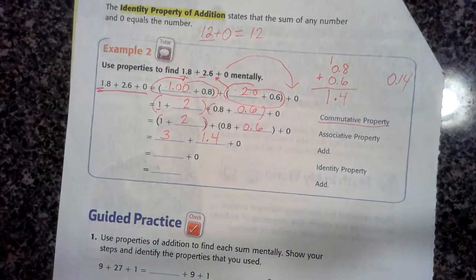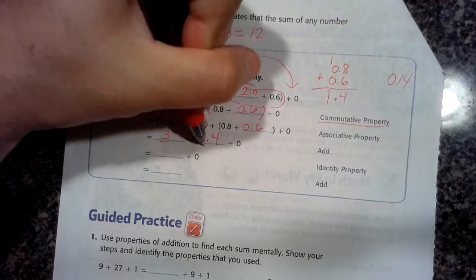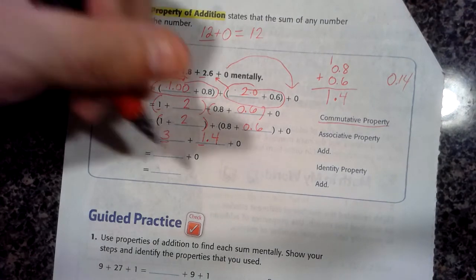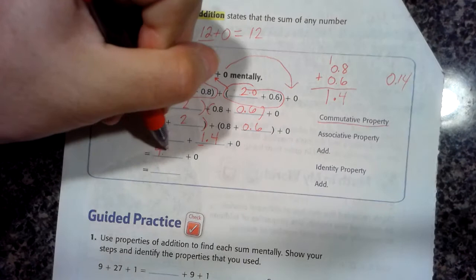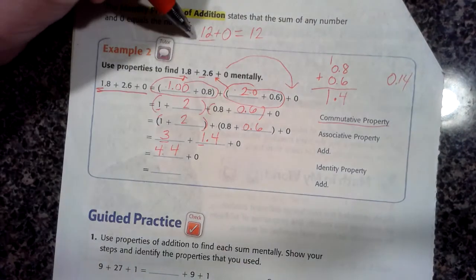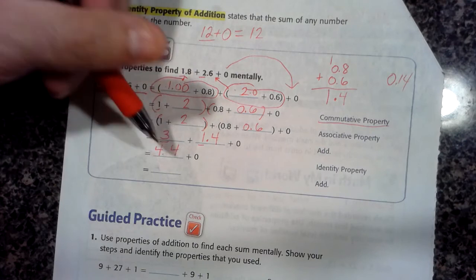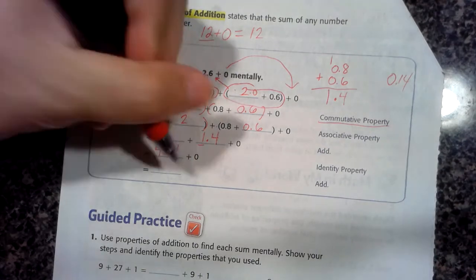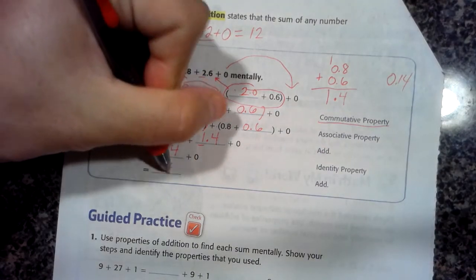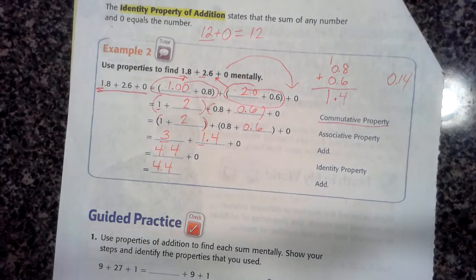Now, can we add those up? Of course we can, because we have a whole number here and a whole number there. 3 plus 1 is 4. We got our decimal. And then using the identity property of addition up here, 4.4 or 4 4/10 plus the 0 equals the number itself, which is 4 4/10. All right, and that's our answer.